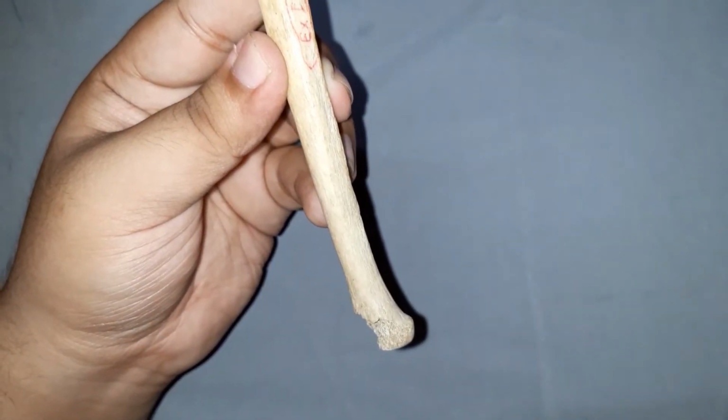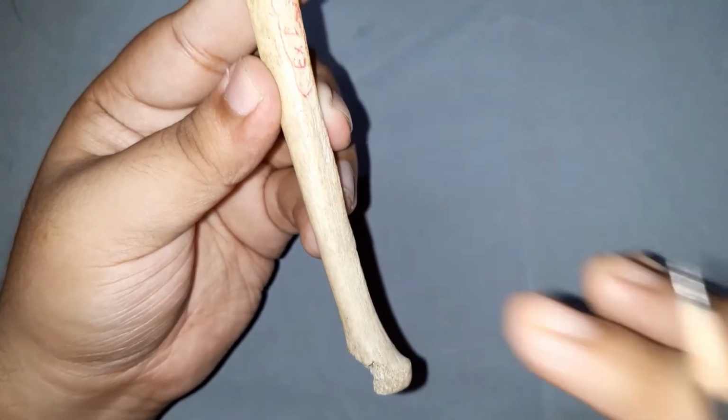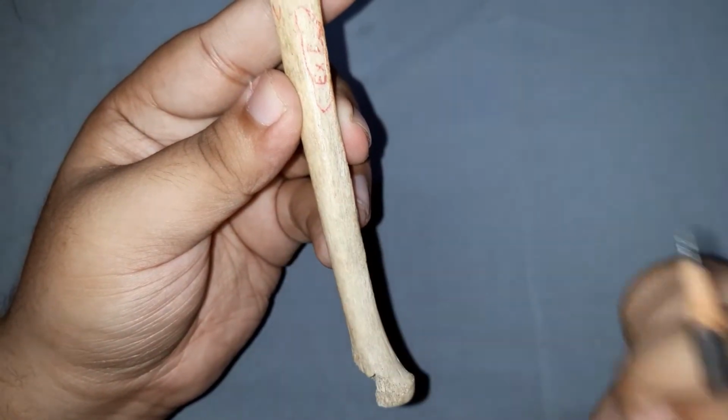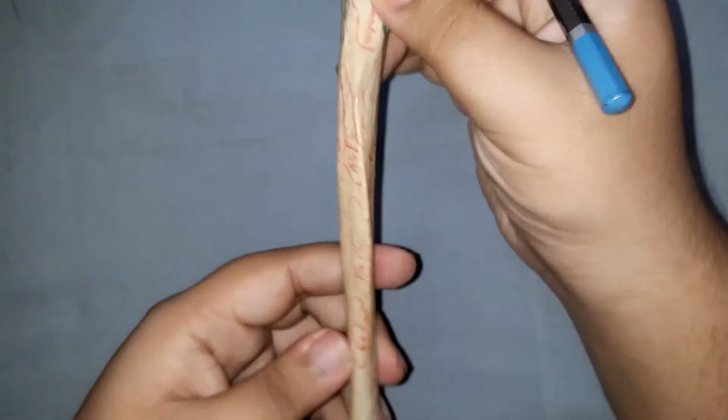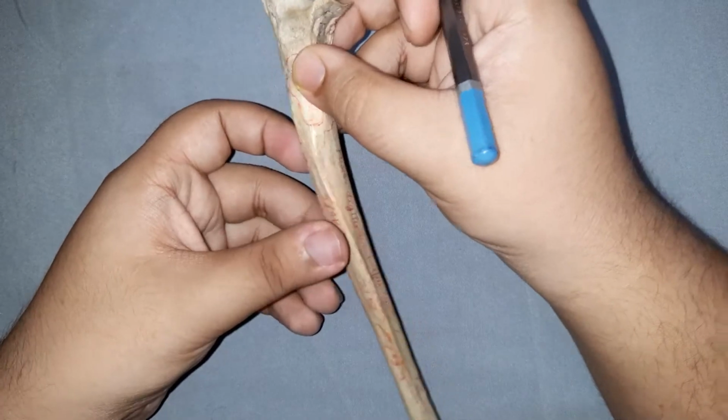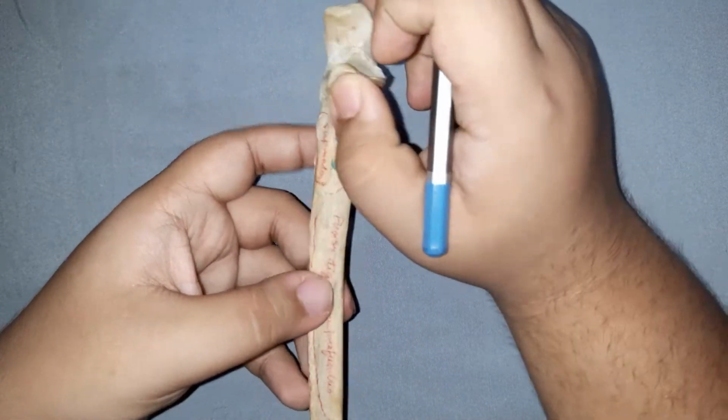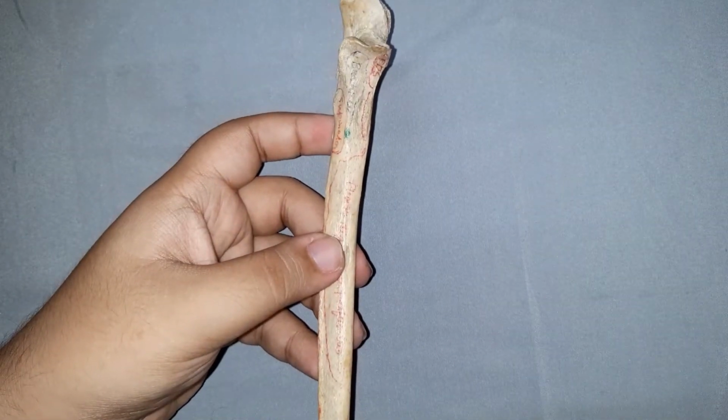This is actually dividing into a medial area and a lateral area. Anyways, so that's more or less about the shaft features. Now let's get to the attachments very fast. Let's get on with the attachments of the ulna.